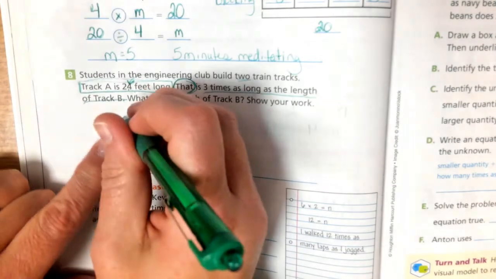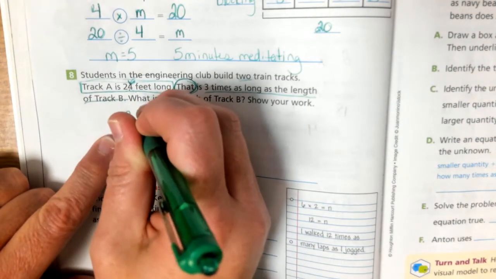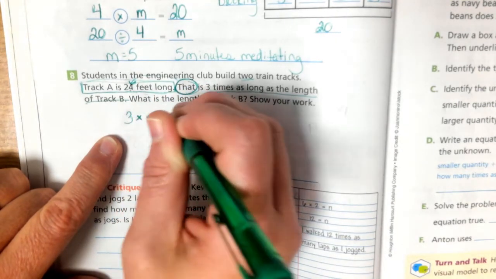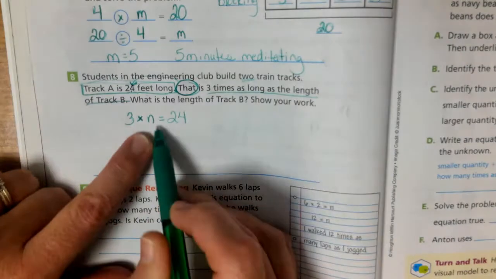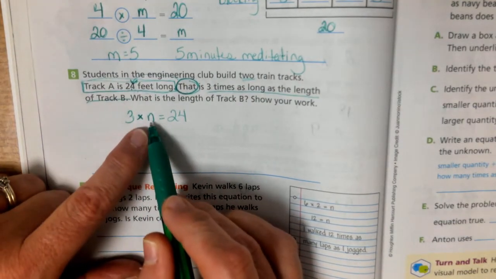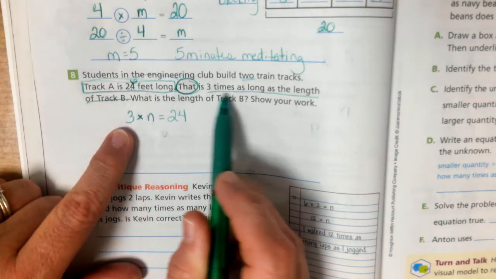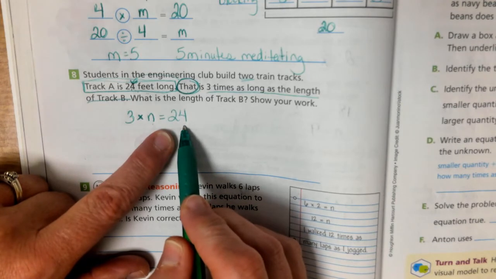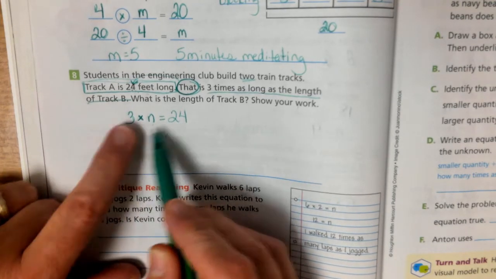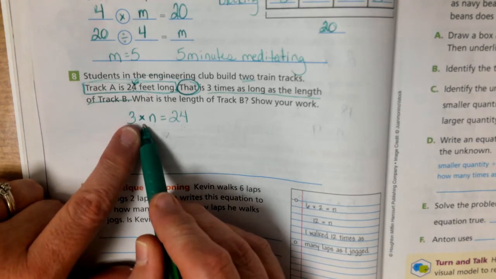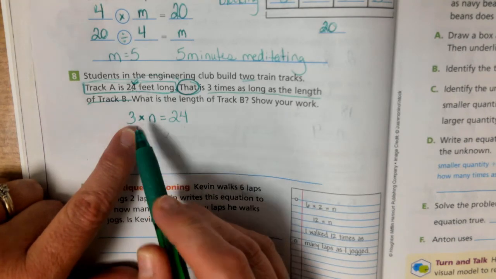So that tells me that I need to do 3 times N equals 24. N is my unknown. N is my track B. I know that if I multiply track B times 3, which is 3 times, I'm going to get the total for track A, which I already know. Now I need to get all the numbers onto the same side, so I have to do the inverse of multiplication. The inverse of multiplication is division. The opposite, the inverse, is division.